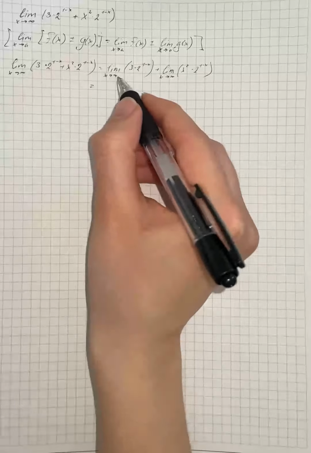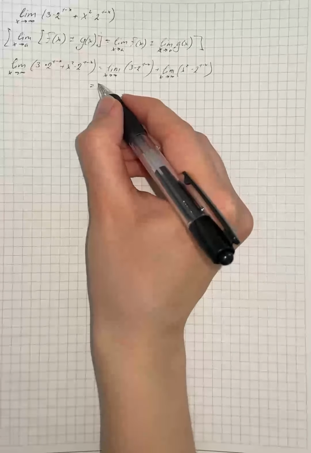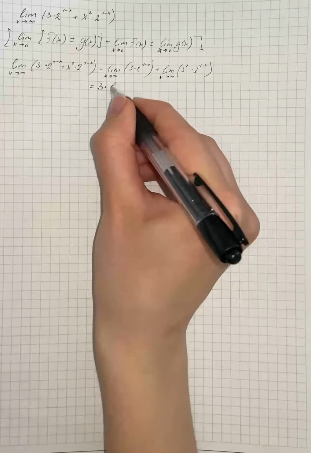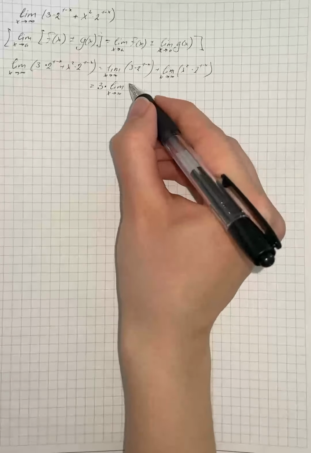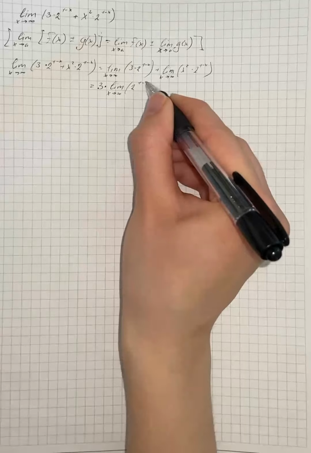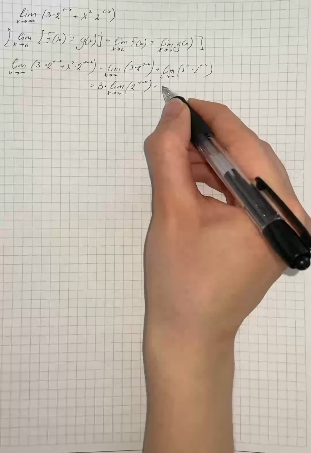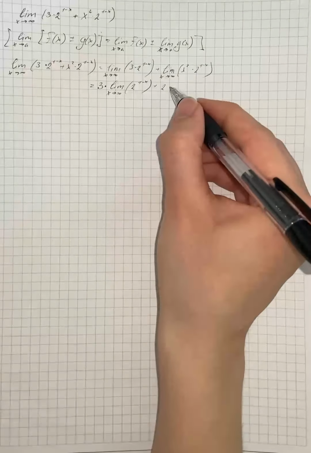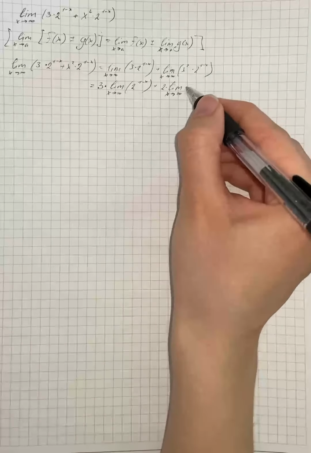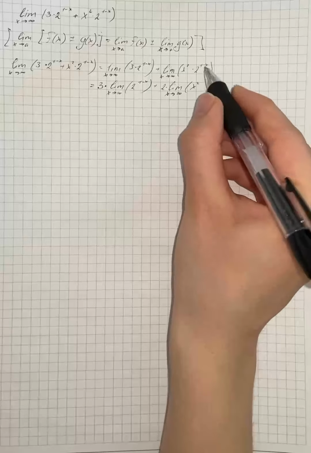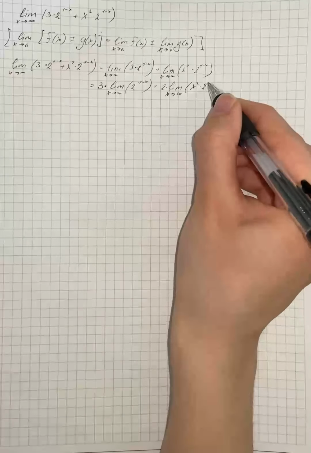So that equals, we can take constants out of the limits, so that's going to be 3 times the limit as x approaches infinity of 2 to the power 1 minus x plus 2 to the power 2 times the limit as x tends to infinity of x squared times 2 to the power of negative x.